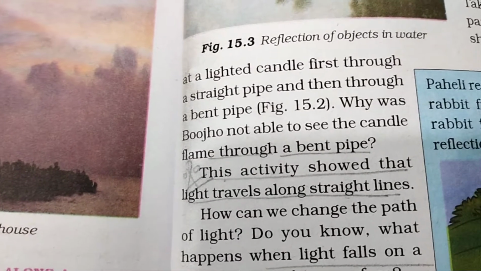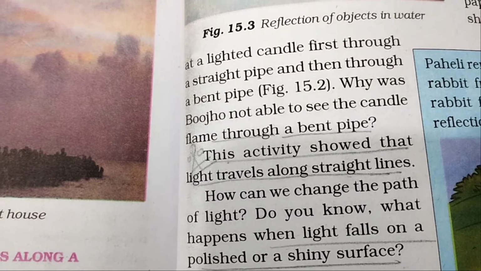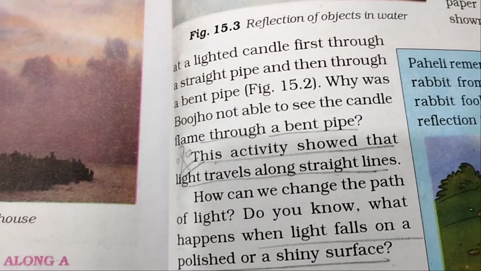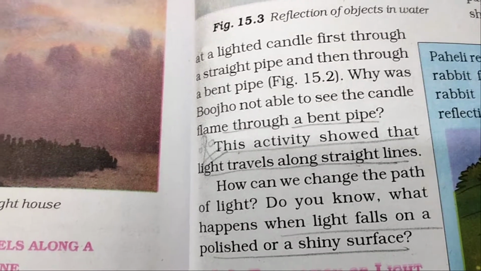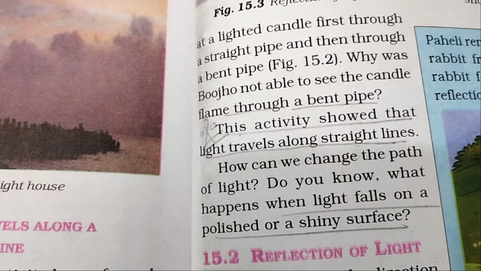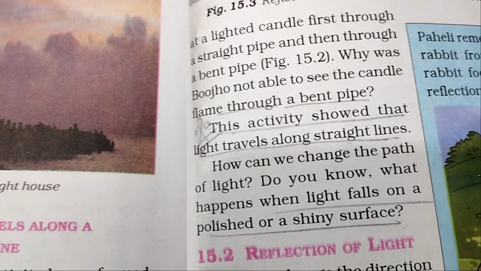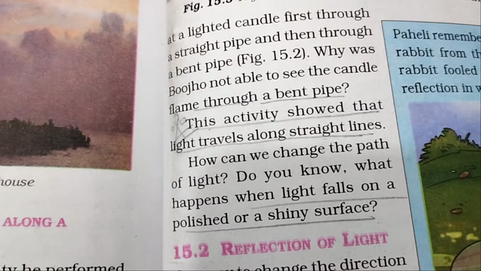Why was Bujo not able to see the candle flame through the bent pipe? So this activity of bent pipe and straight pipe shows that the light travels along the straight line. जब हम bent pipe use करेंगे तो हमें light दिखाई नहीं देगी candle की. But अगर हम straight pipe से उस candle light को flame को देखेंगे, then we can observe the light from that. So it shows that light travels along the straight line.